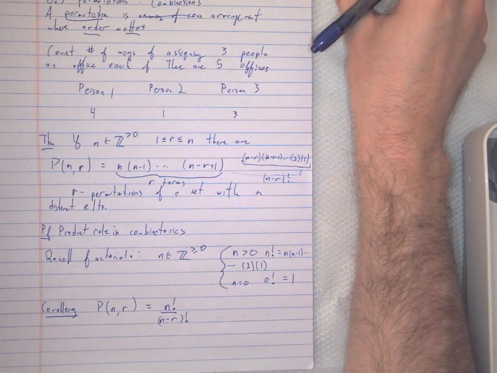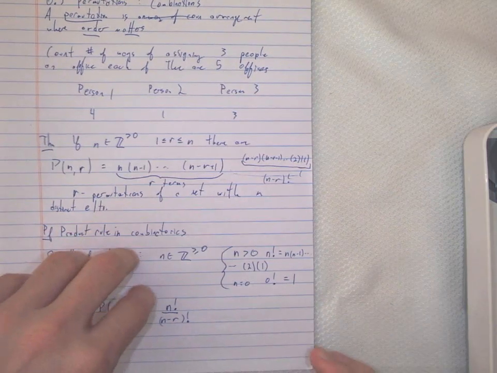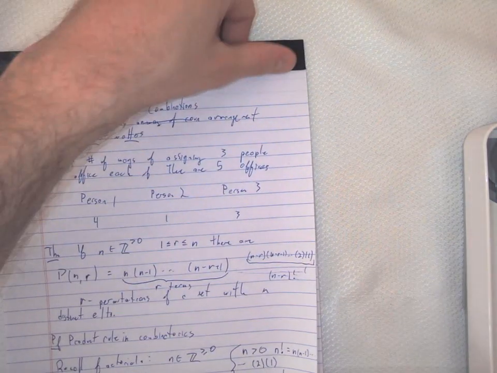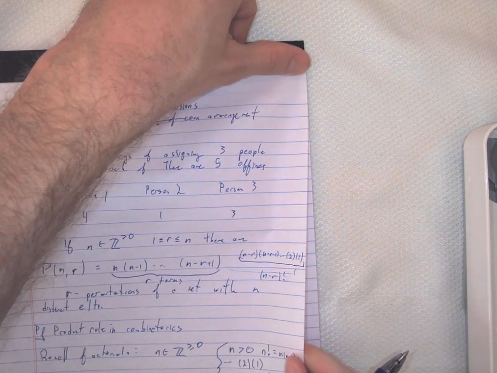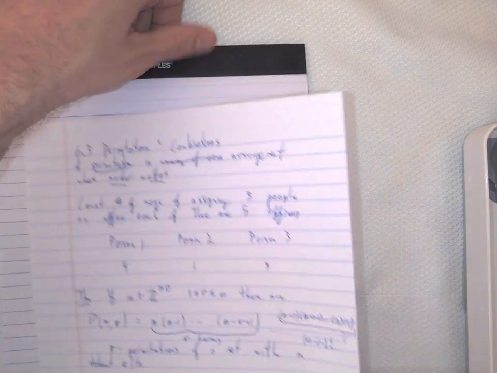Okay, so we're already kind of experienced with R permutations because it's essentially the product rule in combinatorics, but I'll do another example just for fun.